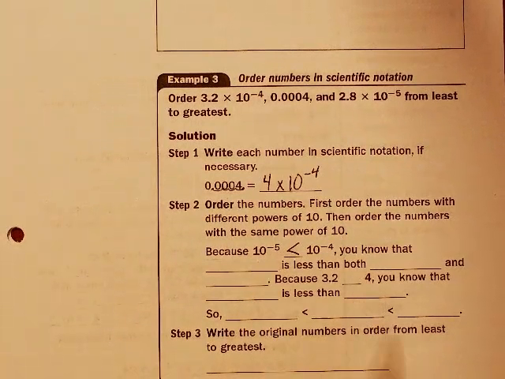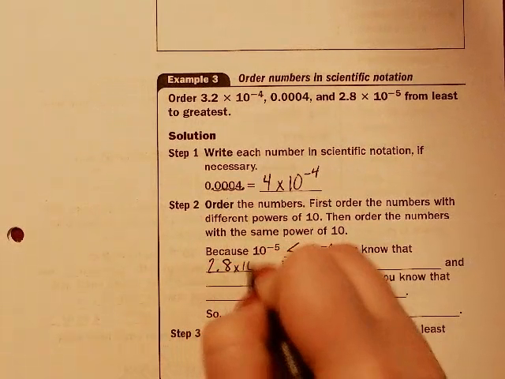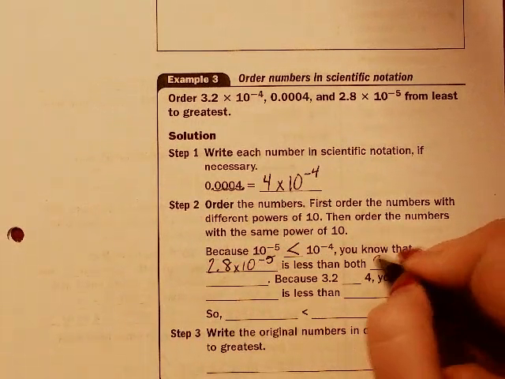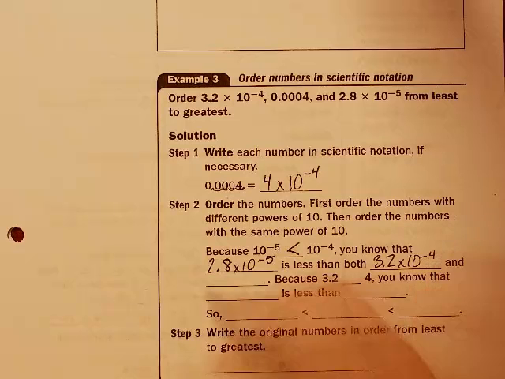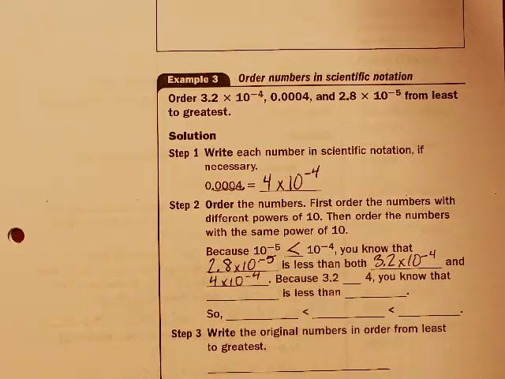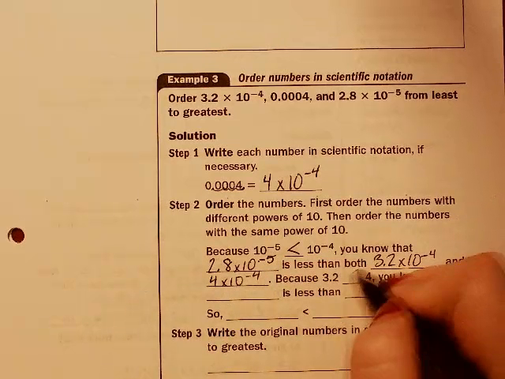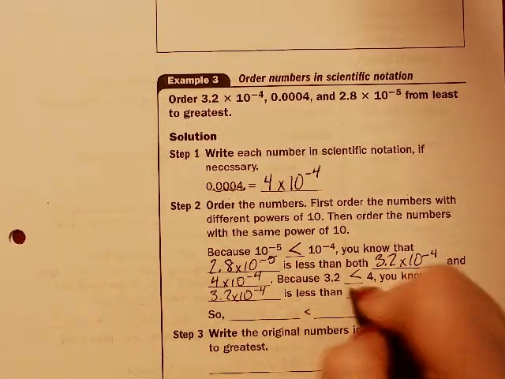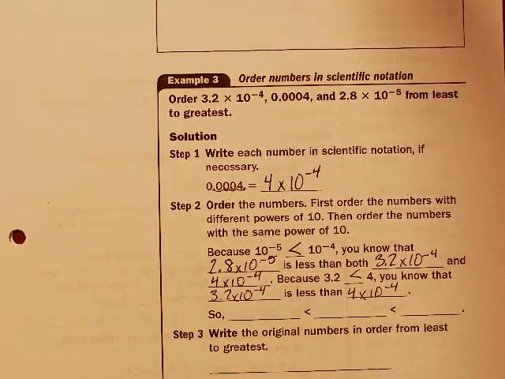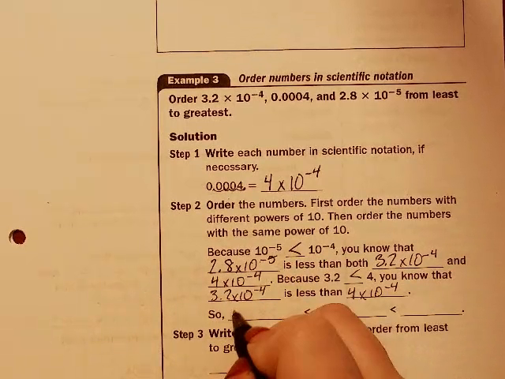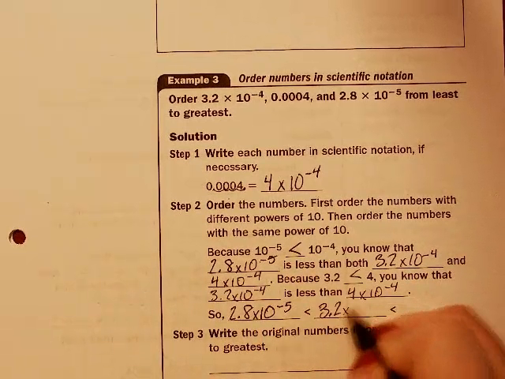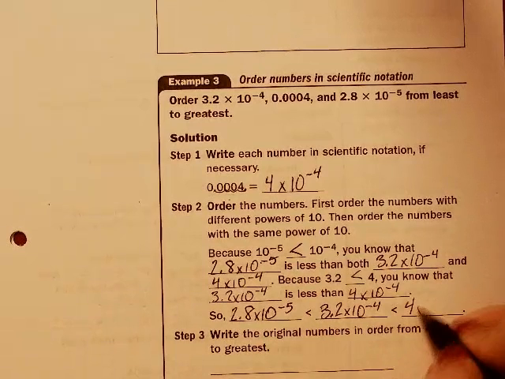So you know that 2.8 times 10 to the negative 5th is less than both of my other numbers. So 3.2 times 10 to the negative 4th and 4 times 10 to the negative 4th. And because 3.2 is less than 4, we know that 3.2 times 10 to the negative 4th is less than 4 times 10 to the negative 4th. So, our smallest number is 2.8 times 10 to the negative 5th. And then our second number is 3.2 times 10 to the negative 4th. And our last number is 4 times 10 to the negative 4th.